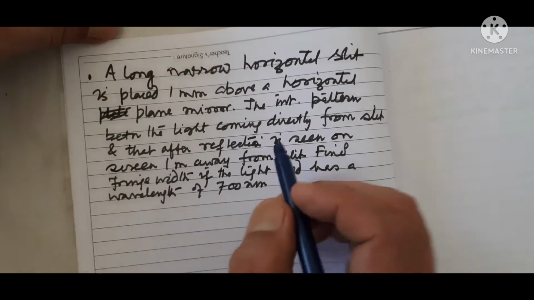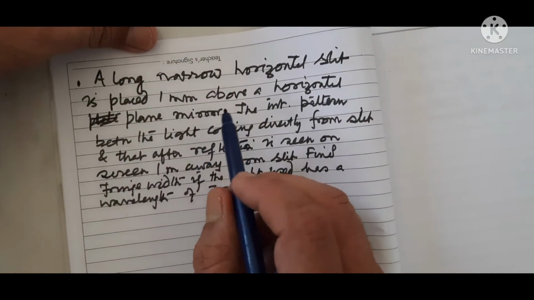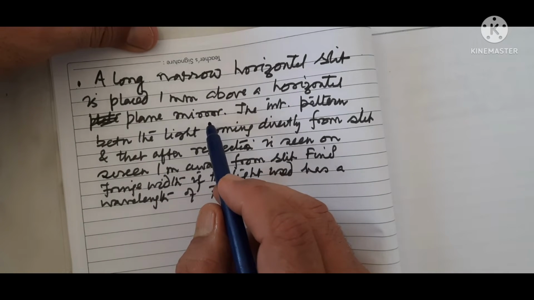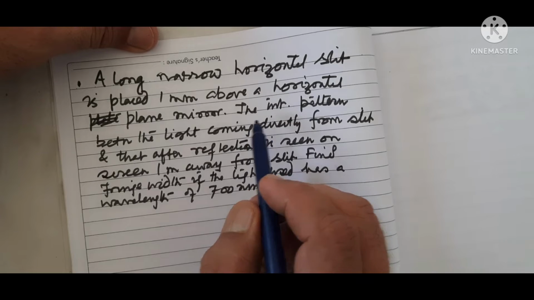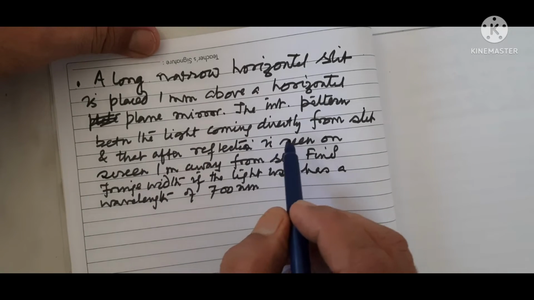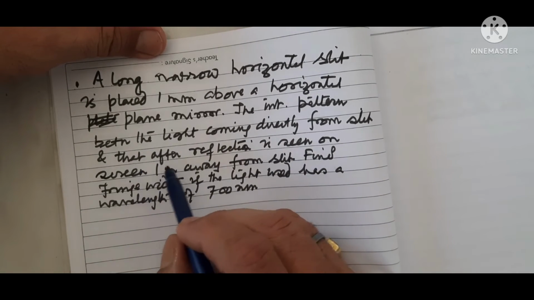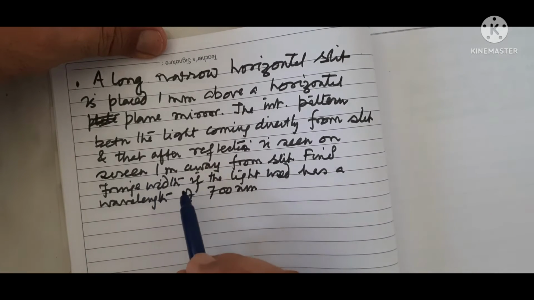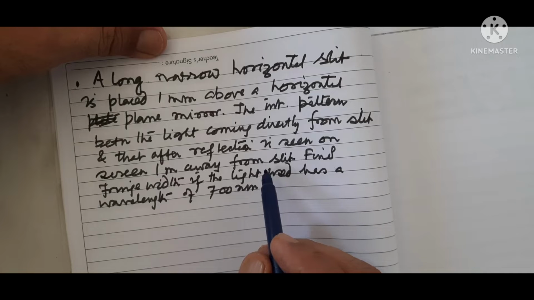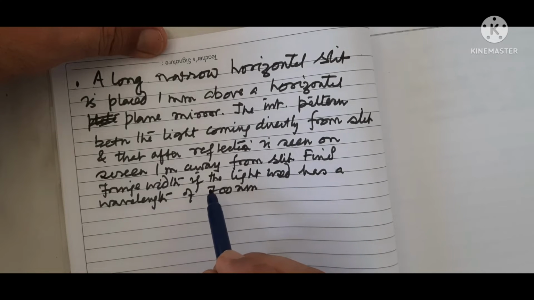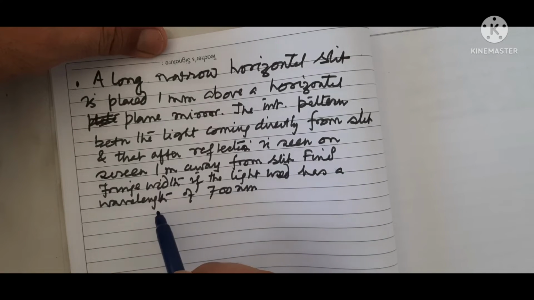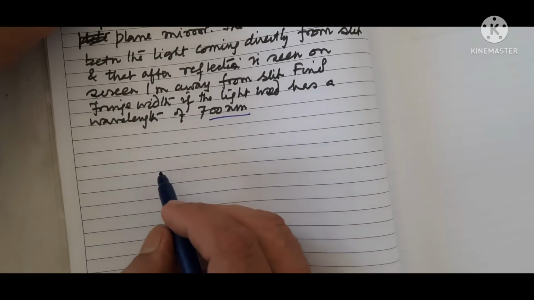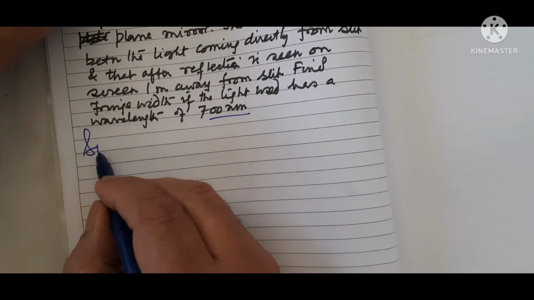Another interesting question. A long narrow horizontal slit is placed 1 millimeter above a horizontal plane mirror. The interference pattern between the light coming directly from the slit and that after reflection is seen on a screen 1 meter away from the slit. Find the fringe width if the light used has a wavelength of 700 nanometer. That is the question. So how are we going to solve it?